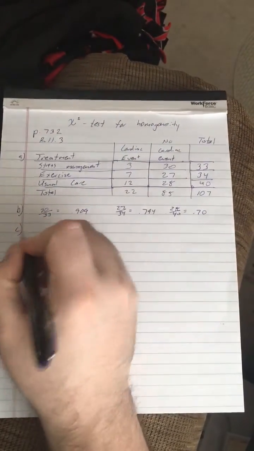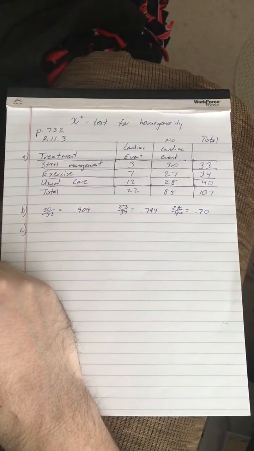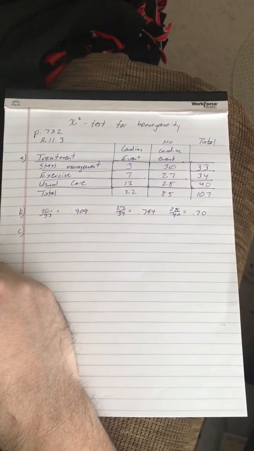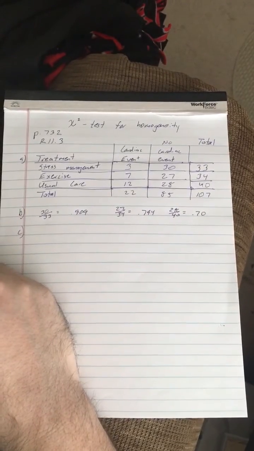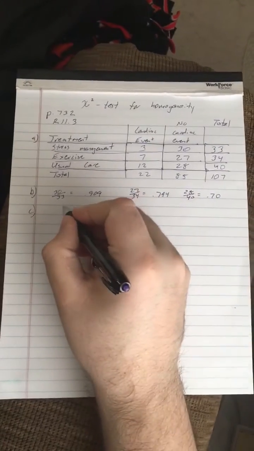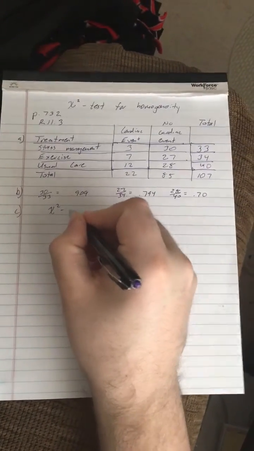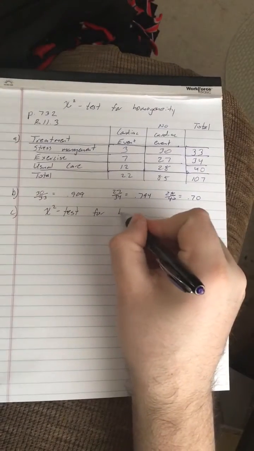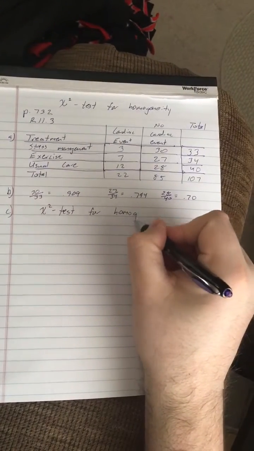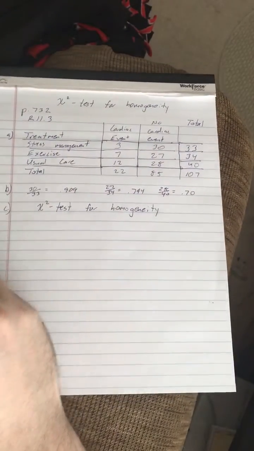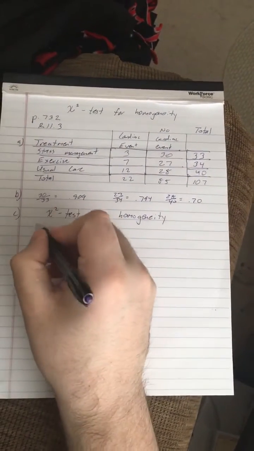Part C asks, is there significant difference among the success rates for the 3 treatments? Give appropriate statistical evidence to support your answer. So this is where we're actually going to carry out the test. We name it chi-squared test for homogeneity. All right. The null hypothesis.